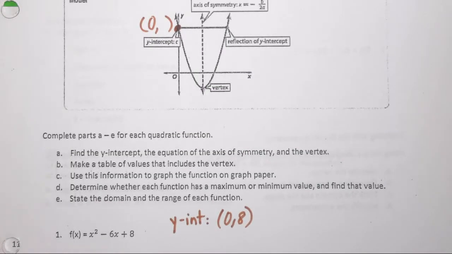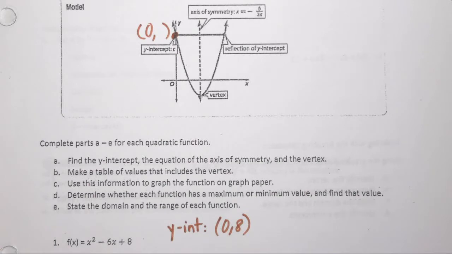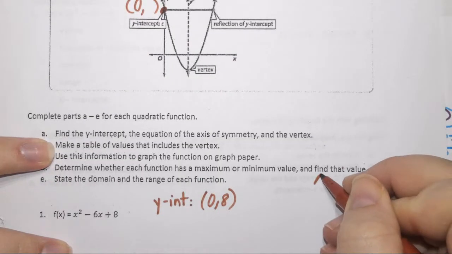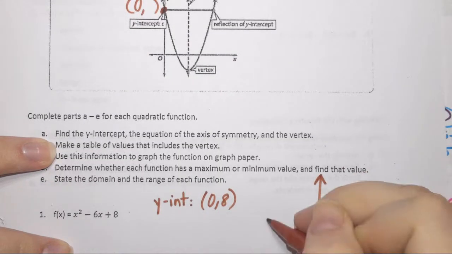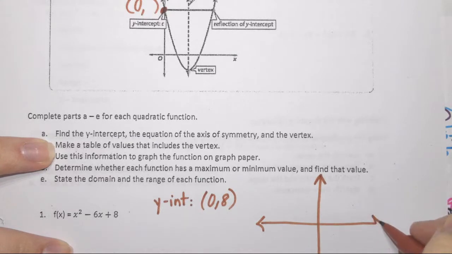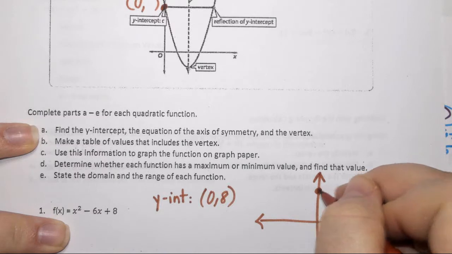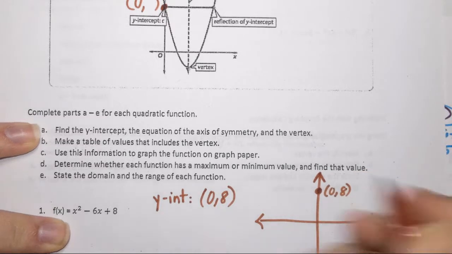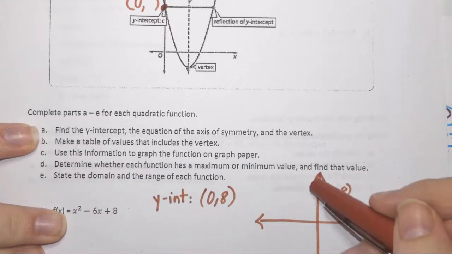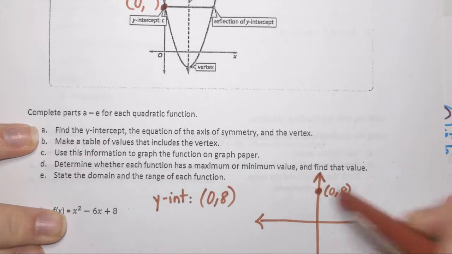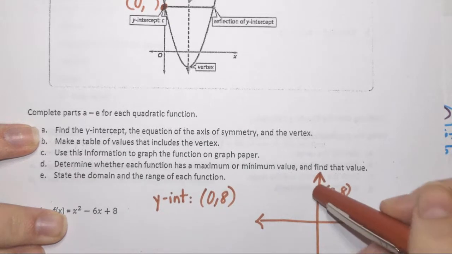Okay, so we talked about the y-intercept. That's where we're crossing the y-axis. So if we were to make a quick graph down here, we're not going to take the time to actually get our graph paper and all that jazz today. We know our intercept happens at 0, 8. So we're not really sure about how this parabola looks. Is it this way? Is it this way? We don't know, but that's one of its points.